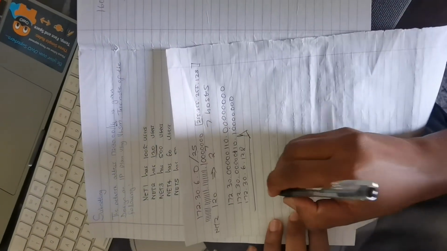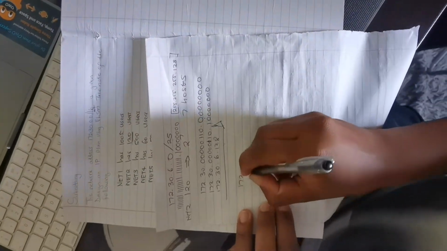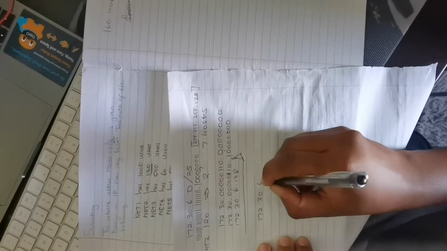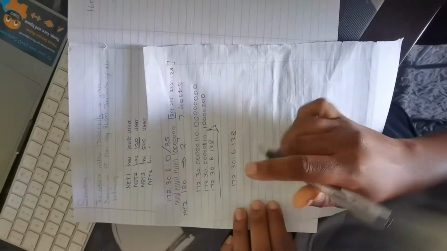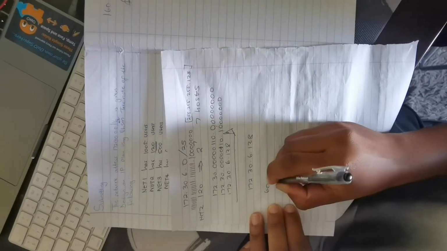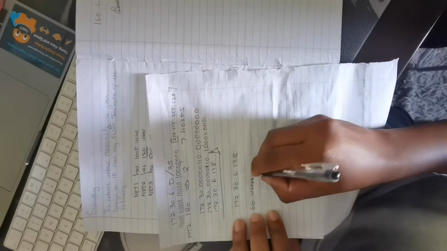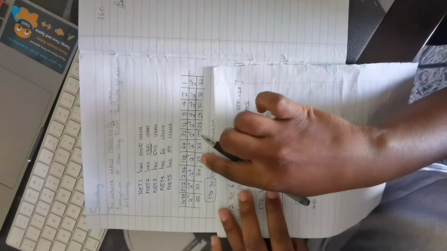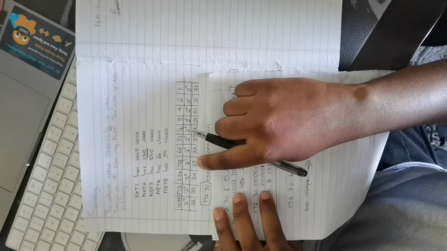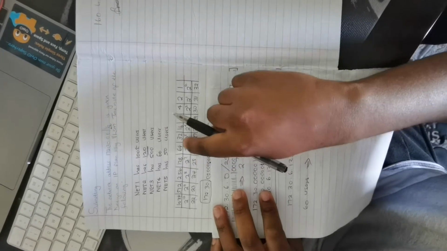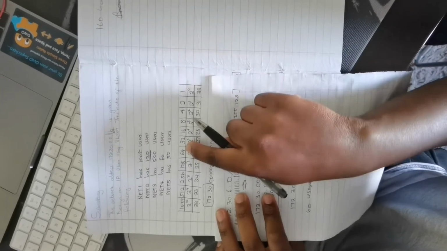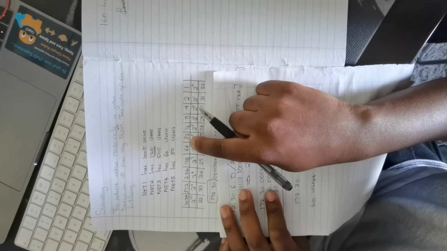Then we're gonna say, since it's 172.30.6.128, and for this one we are having 60 users, we are checking from here again, where can we have 60 allocated? It's on the 64. That's the highest value after 32, which can allocate 60 users.